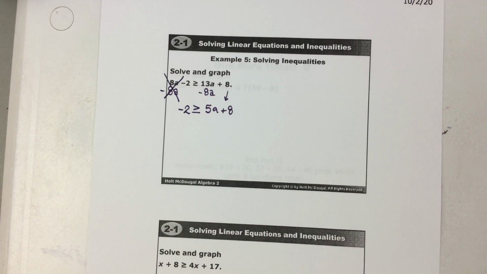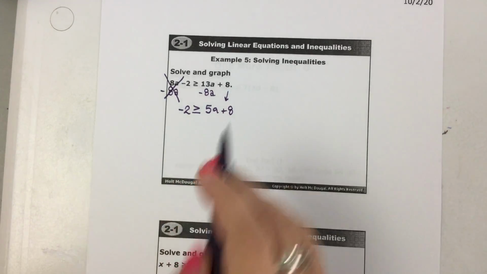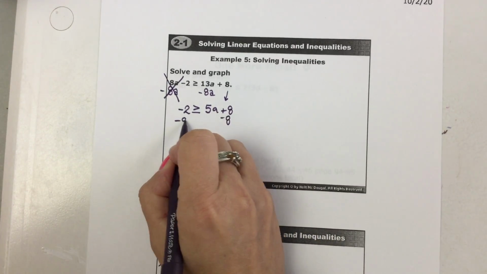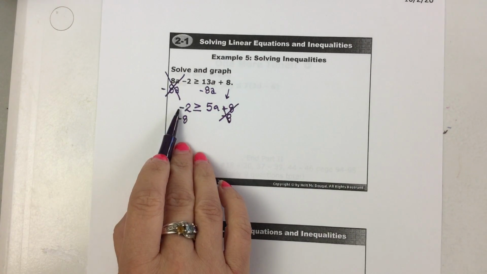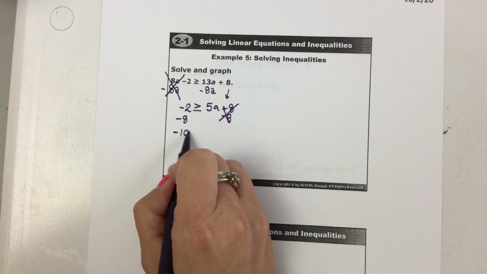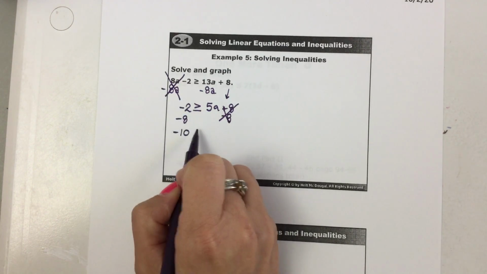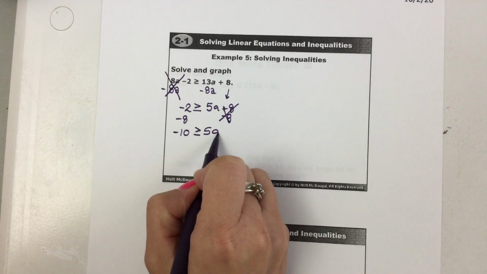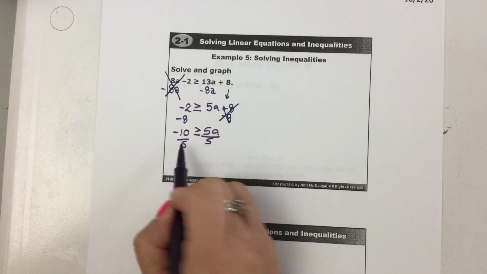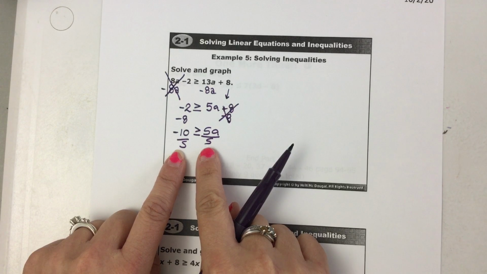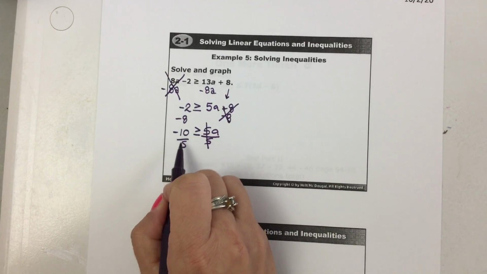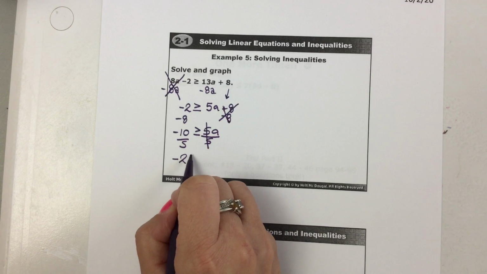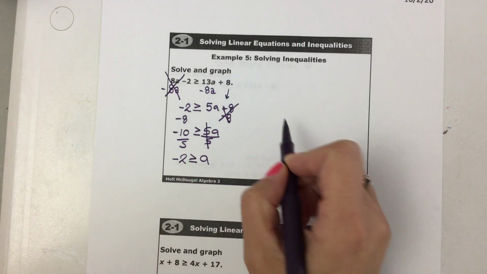What I'm trying to do is solve. Solve means to get the letter by itself. I need to go ahead and get rid of my plus 8 by minusing 8 to the other side. I had -2. If I minus 8 more, it's like it's -2 degrees outside and it drops 8 more. We're at -10. Divide both sides by 5. Here I do not flip the symbol, because what I'm doing is I'm dividing both sides by a positive. The symbol stays. -10 over 5 is -2 is greater than or equal to a.